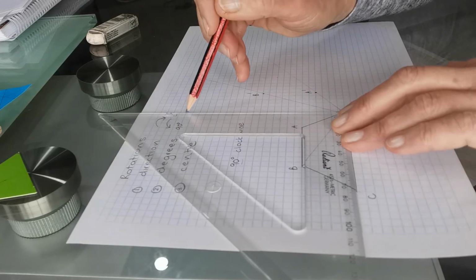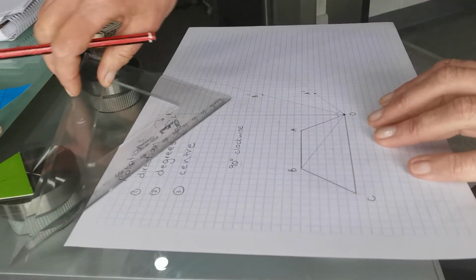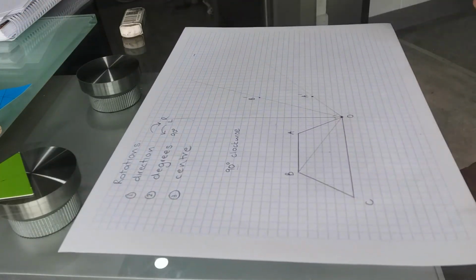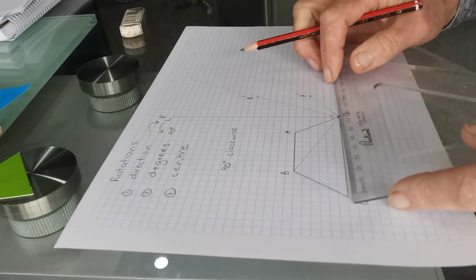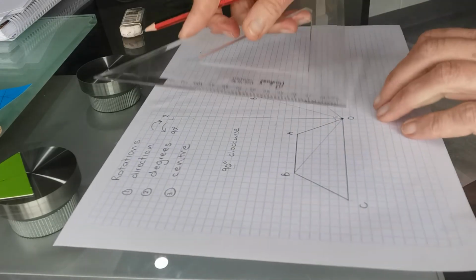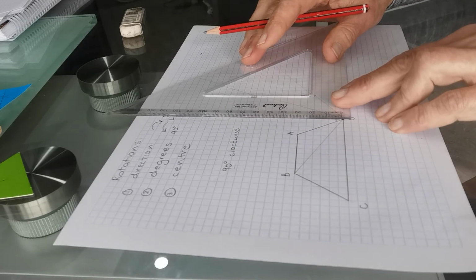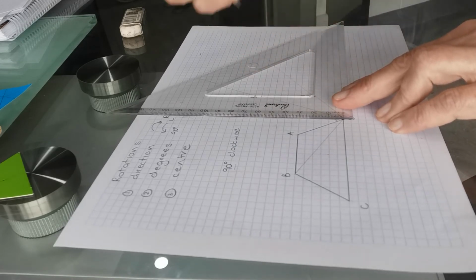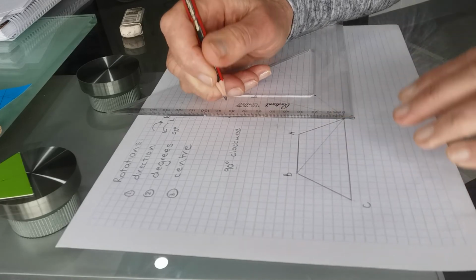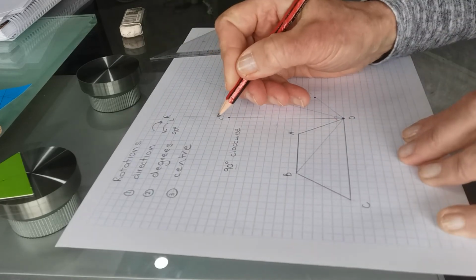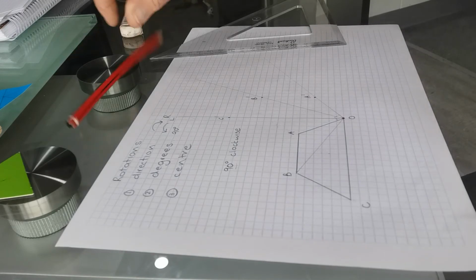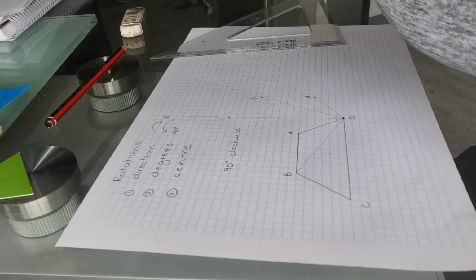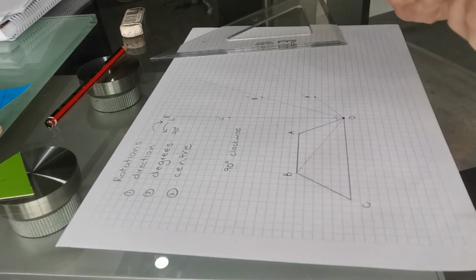It should run along the grid line. Okay, so let's measure that. I know that's 8 because I drew that earlier. So 8 centimetres up. Here it is, exactly on a grid line. And that's C prime. Okay, I think I need to get a different colour for this. Use my pen.